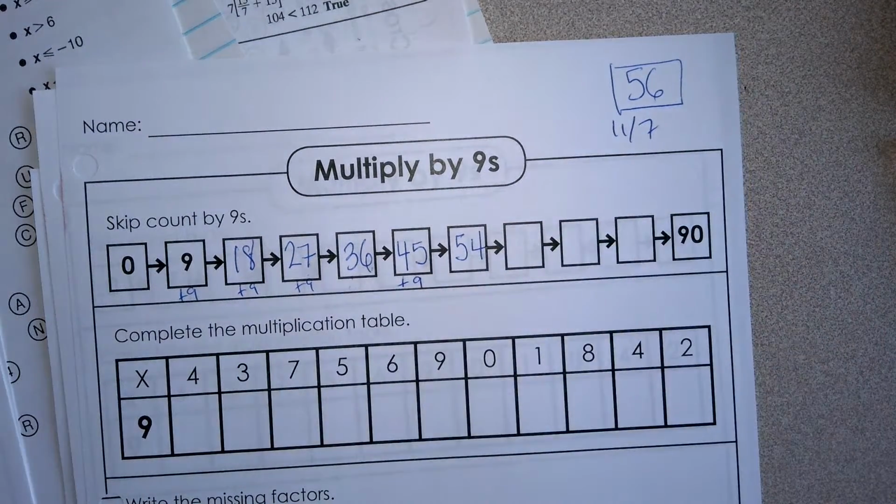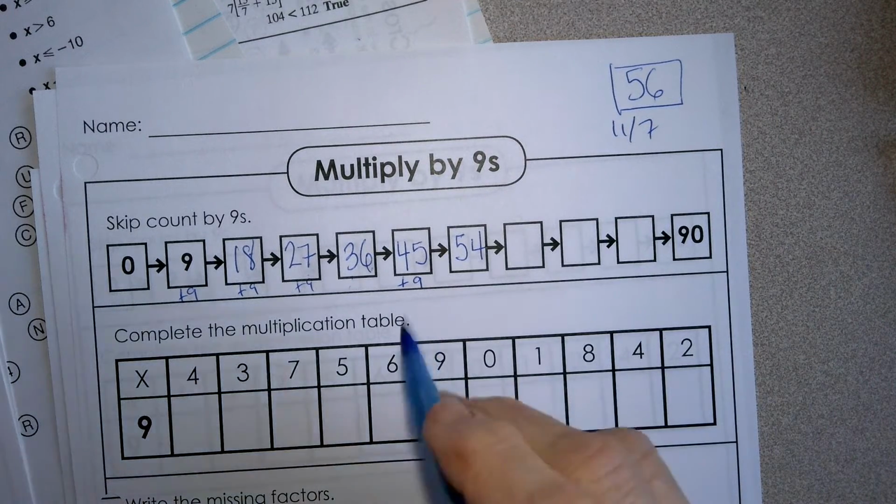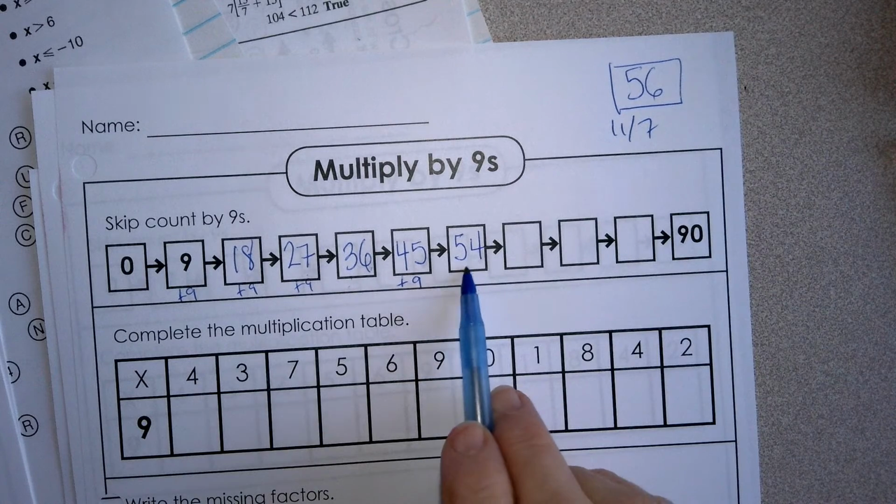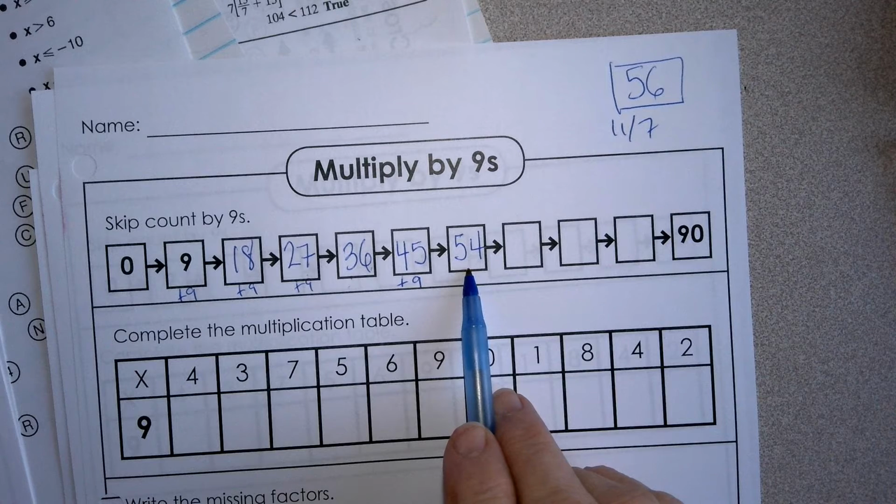And by the way, another way when you're adding 9s, what I could do, watch this carefully. If I'm adding 9 and I can't tell right away, I can add a 10. What's 54 plus 10? 64. But then, did I really have 10? I had 1 less than 10.